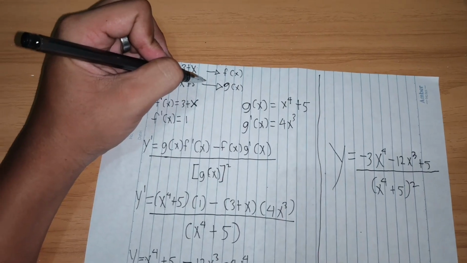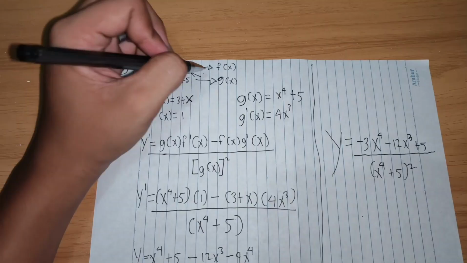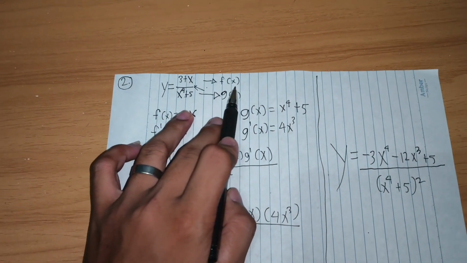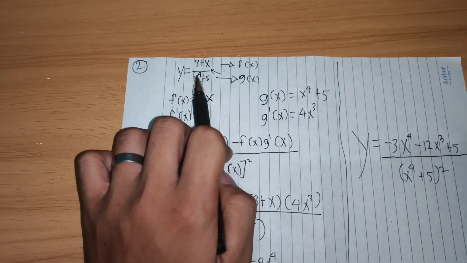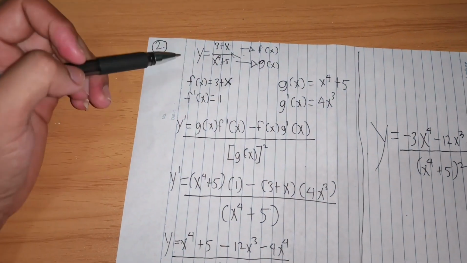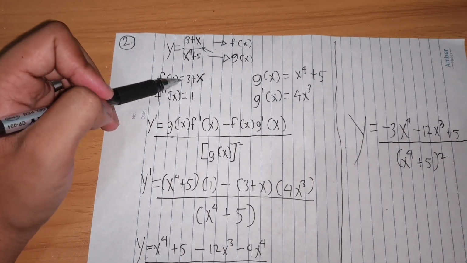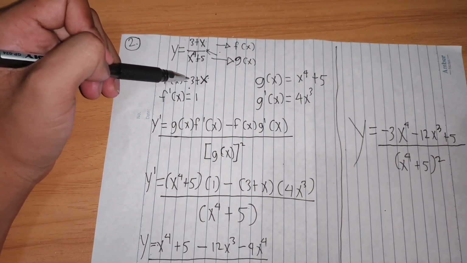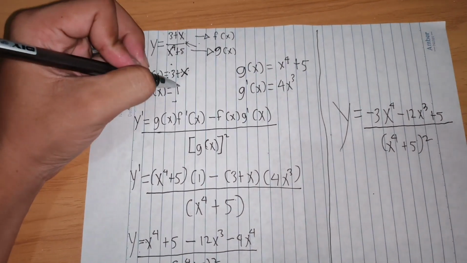Since the given function is a division, we will use the quotient rule, where f of x is equal to 3 plus x and g of x is equal to x to the power of 4 plus 5. Now, we will get the first derivative of f of x, which is 3 plus x. The derivative of 3, since it is constant, will be 0, and x is 1. That's why we have 1 here.